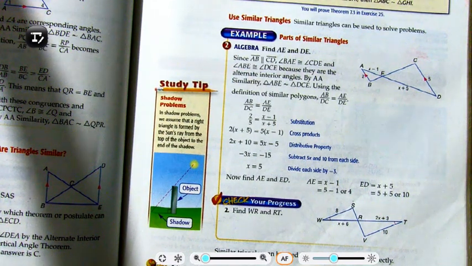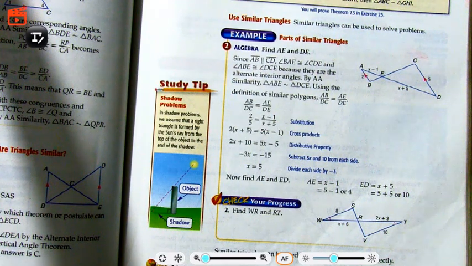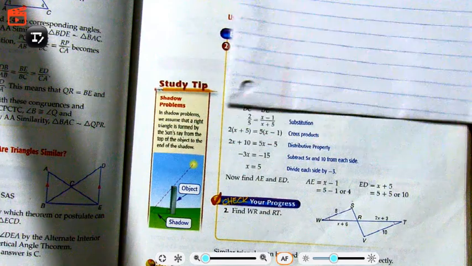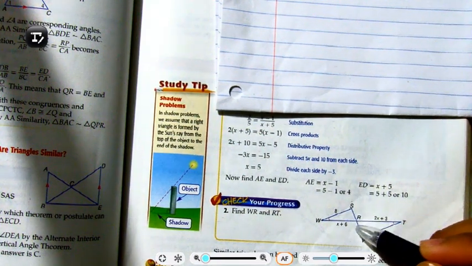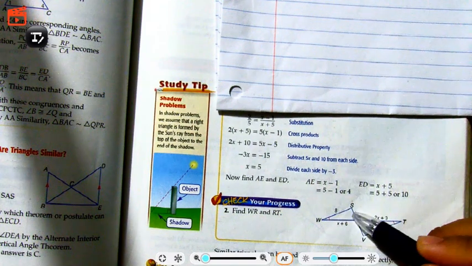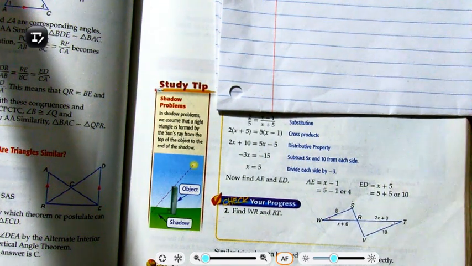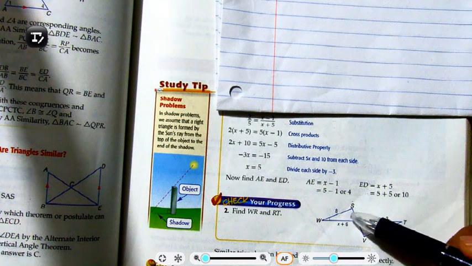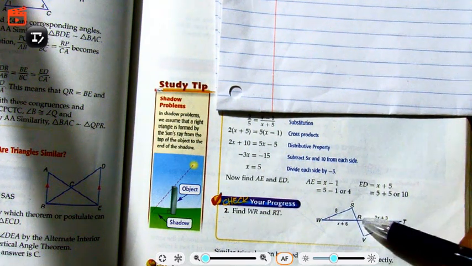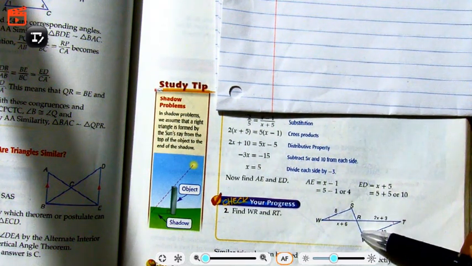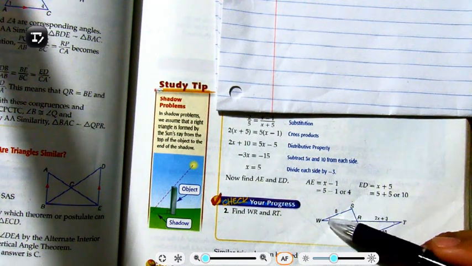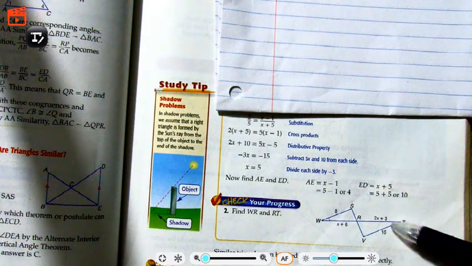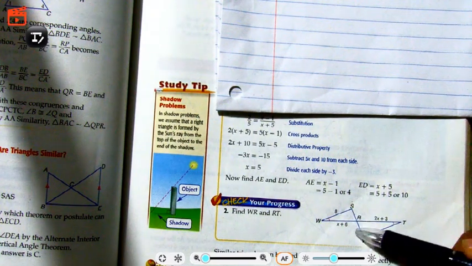Find WR and RT. So we need to find the X first. So first you pair them properly, corresponding sides. We know that these two angles here are congruent because they are vertical angles. So these two angles are congruent because you have to know how to pair up the sides. So if these two angles are congruent, that means S and V are also congruent. Okay, so that's from AA similarity. If these two are congruent, it implies that the other two, the S and the V, are also congruent.